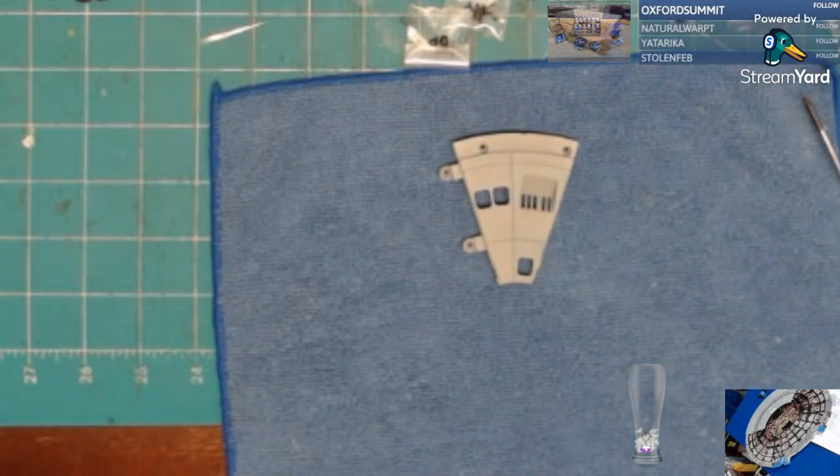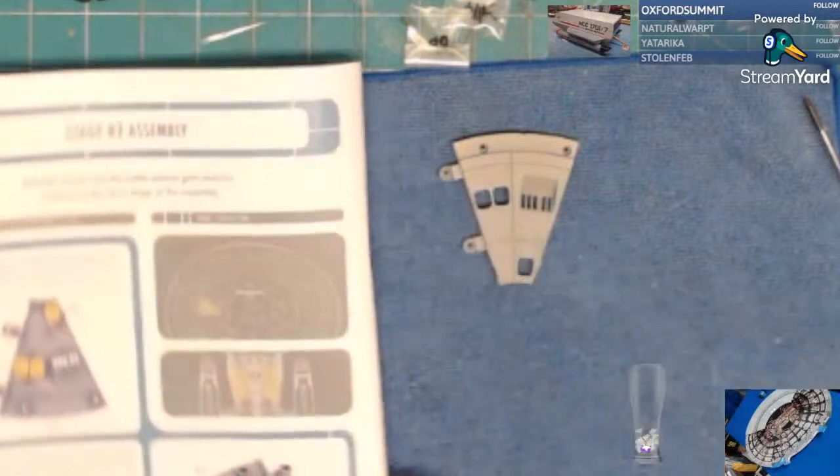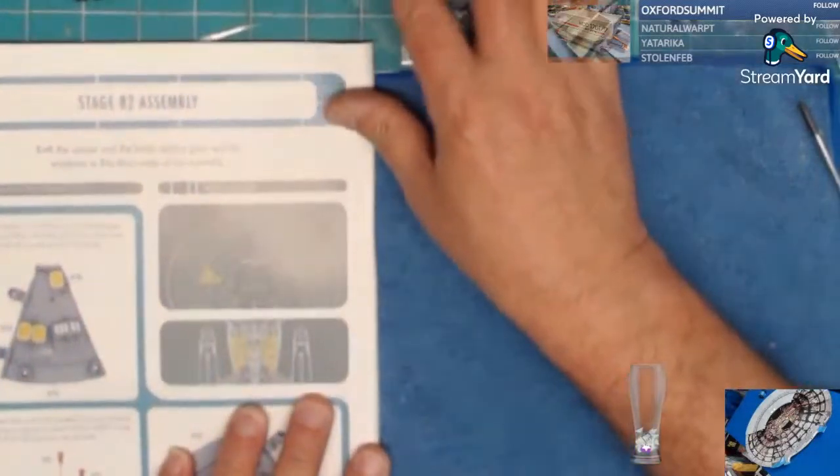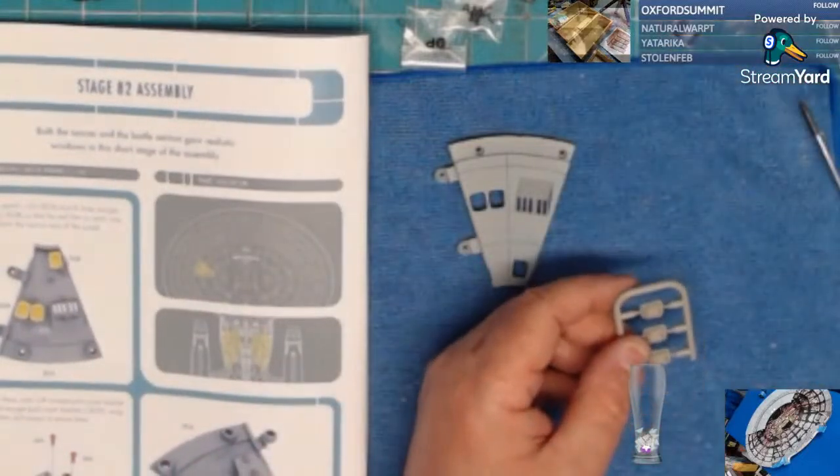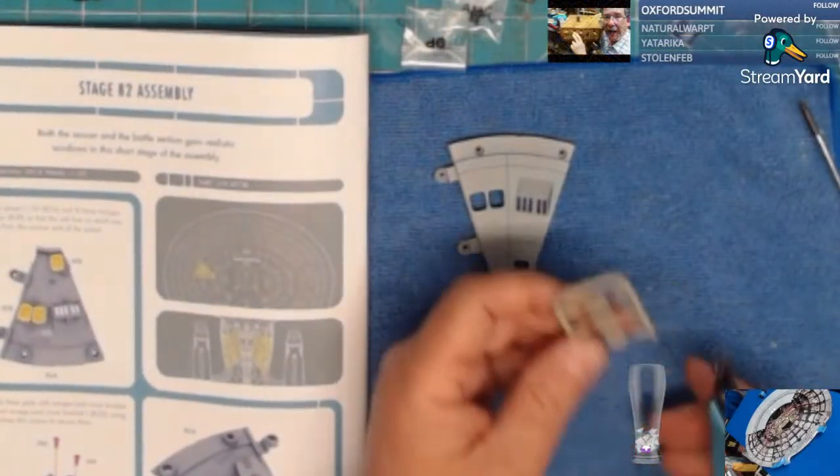Like I said, this one should be really easy. So we got one, two, three. There's our three escape hatches.